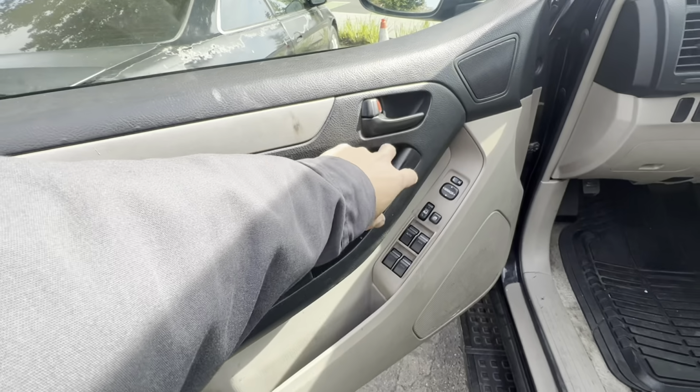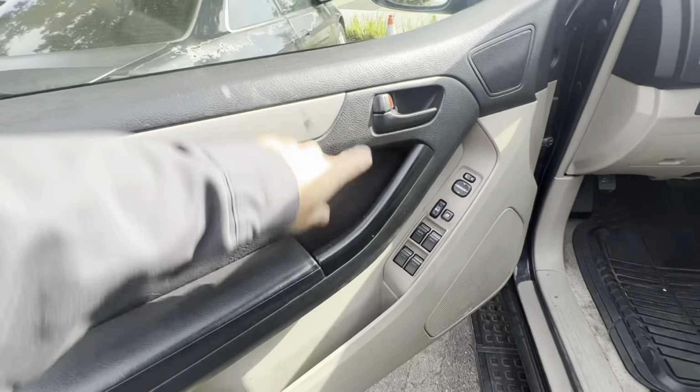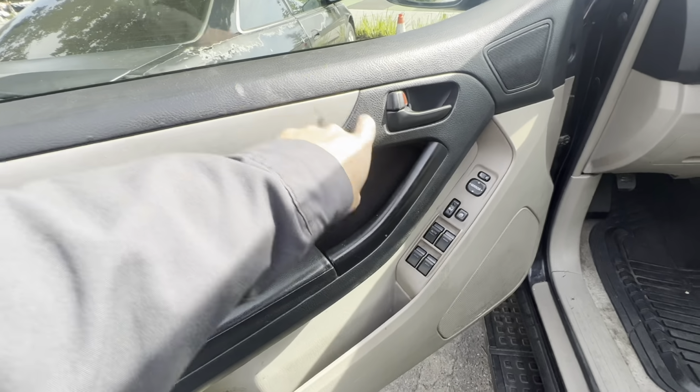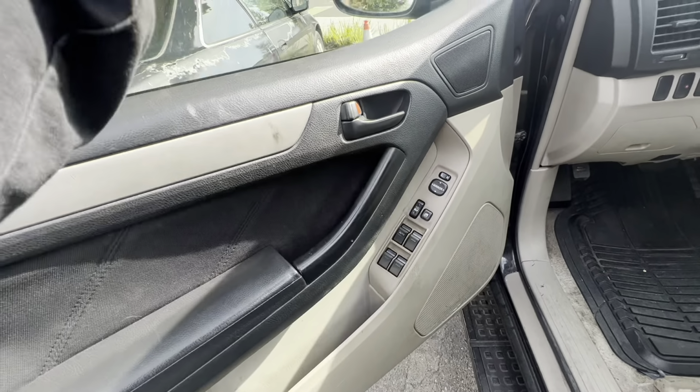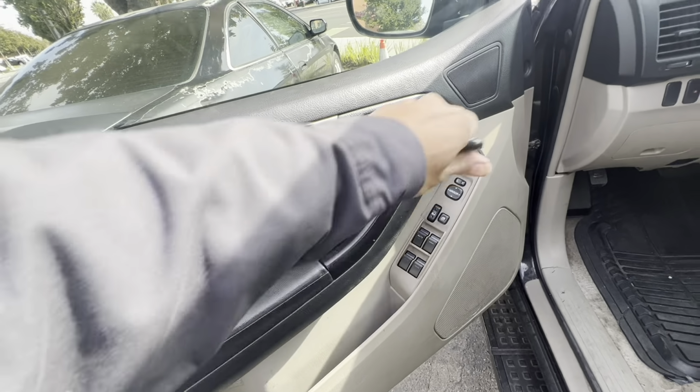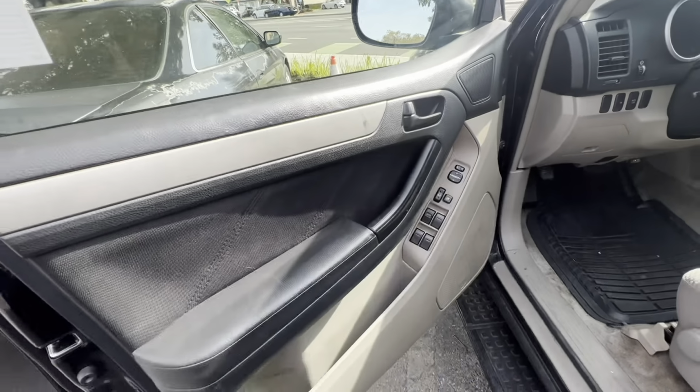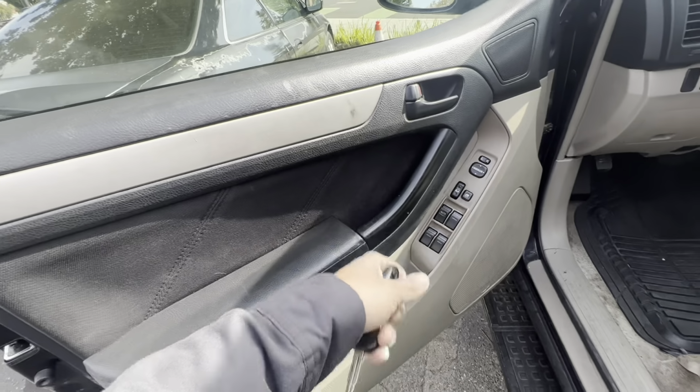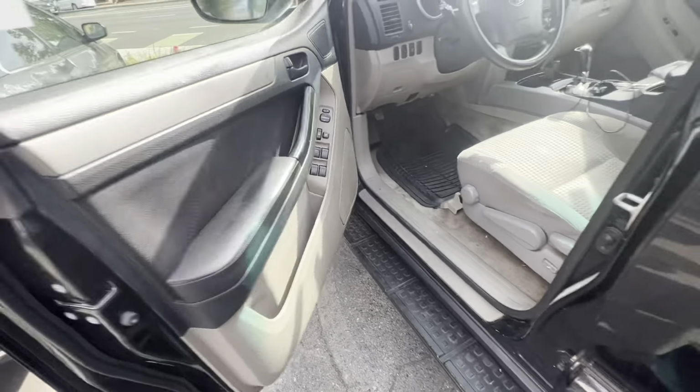So I said I was gonna show you guys how to put the door panel back on for the driver's side and the master switch, but I forgot to do a video on that. But it's the same thing as the rear door. It's very simple. Just put everything back. Now I'm gonna show you that everything works.